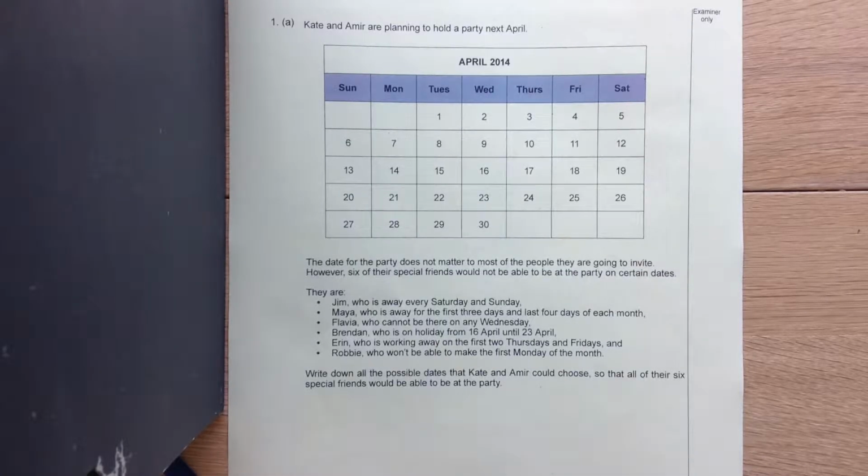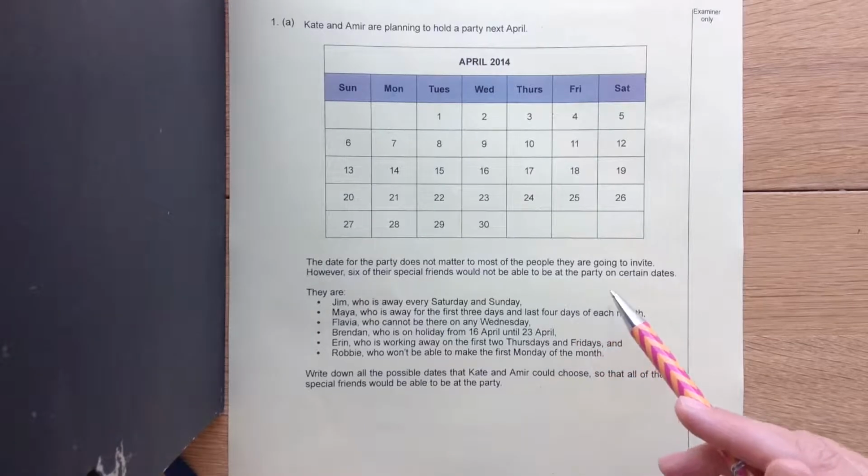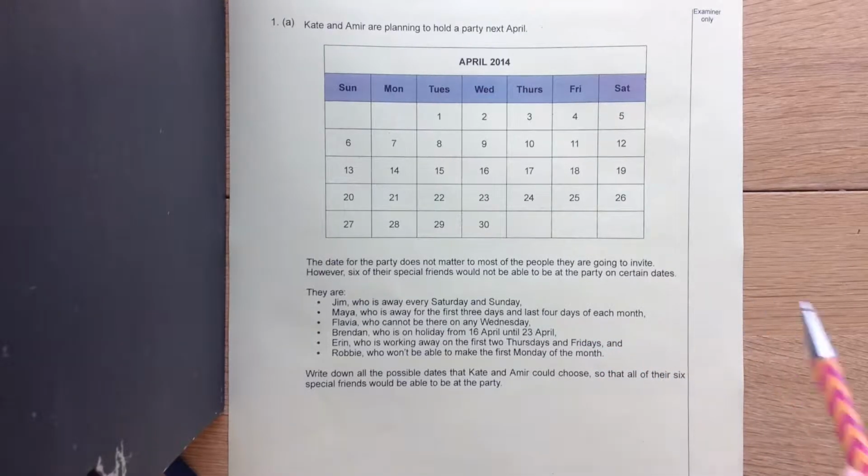Okay, Kate and Amar are planning to hold a party next April. There we have it. The date of the party does not matter to most people that they are going to invite. However, 6 of their special friends would not be able to be at the party on certain dates. And we've got to work out which dates they should choose for their party.